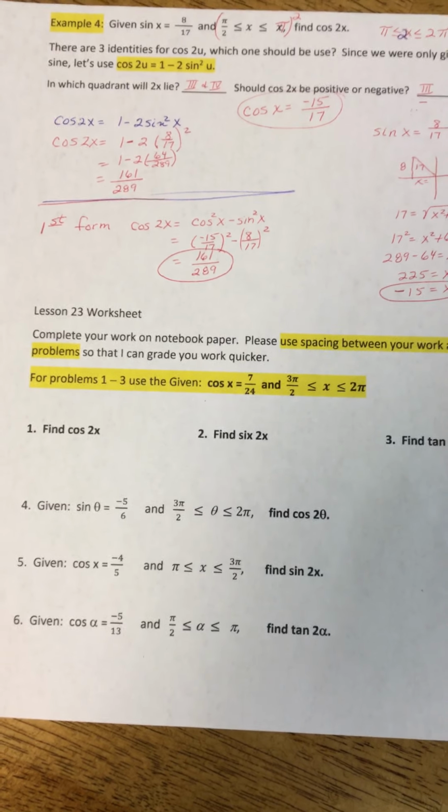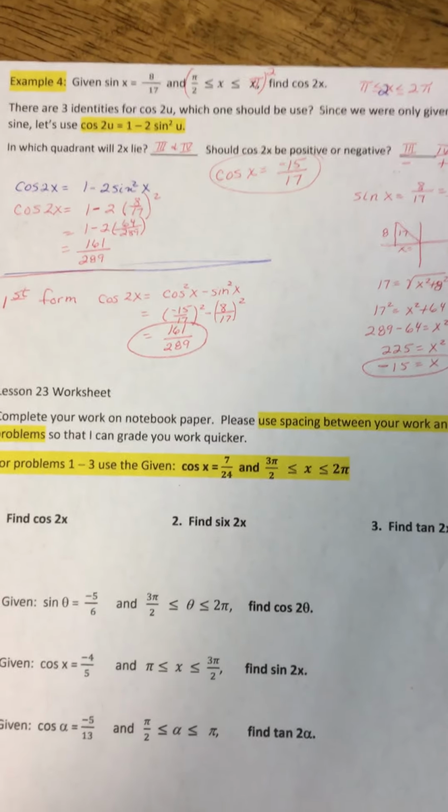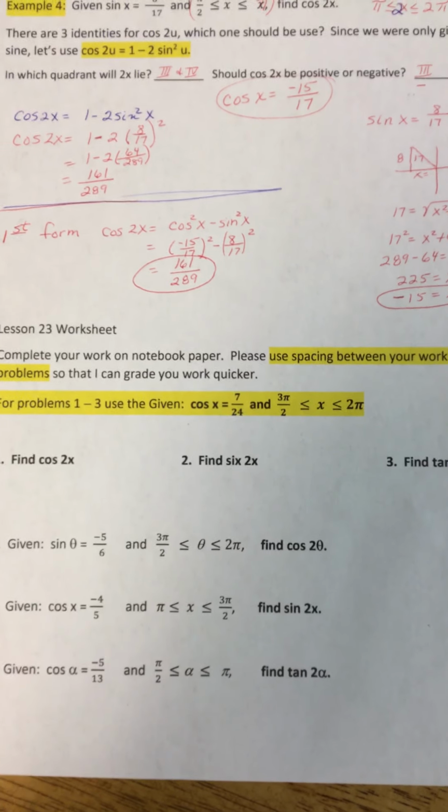So use your notes, and there are examples in your book if you need to look there. Good luck.